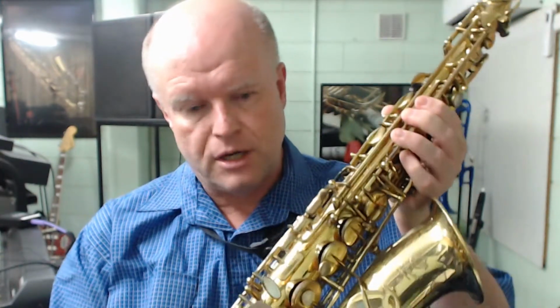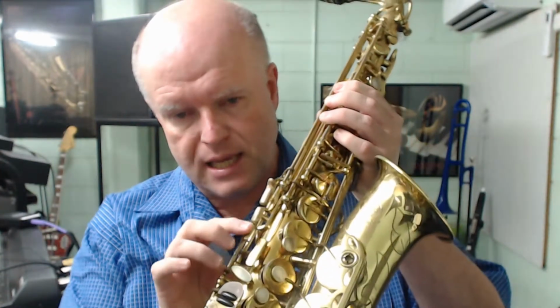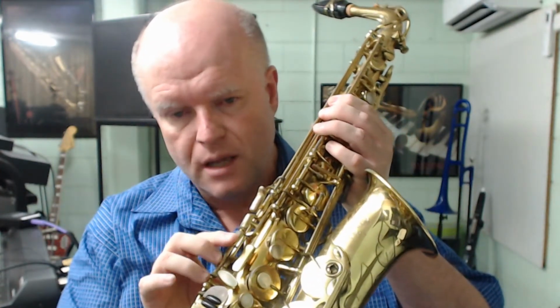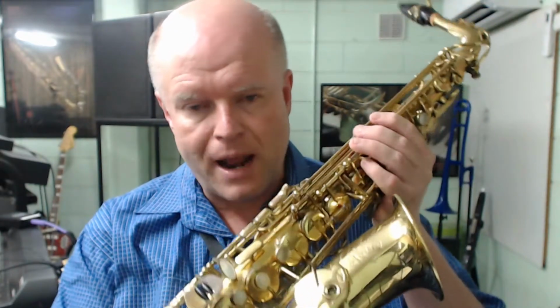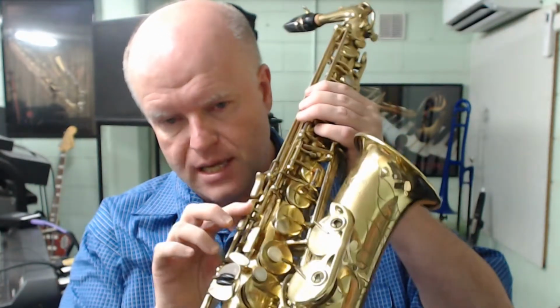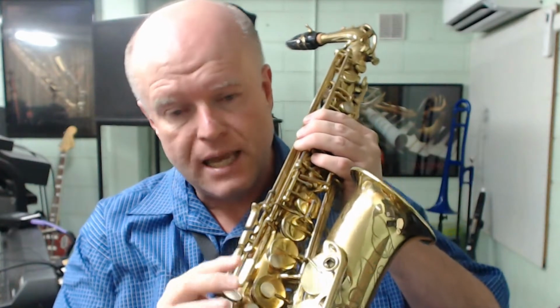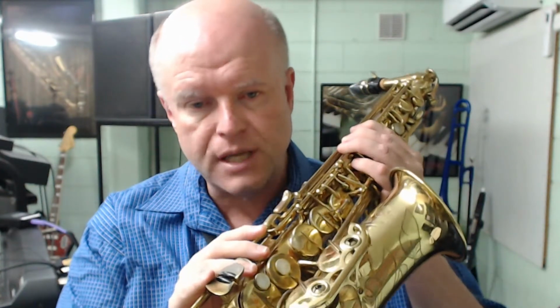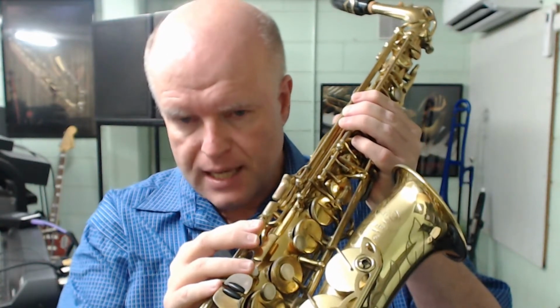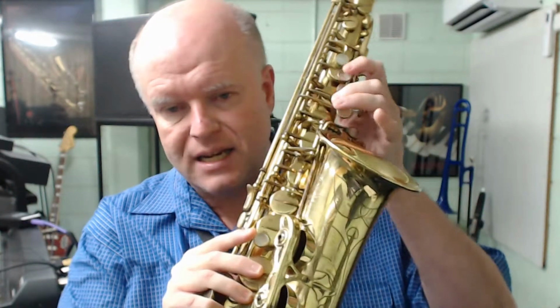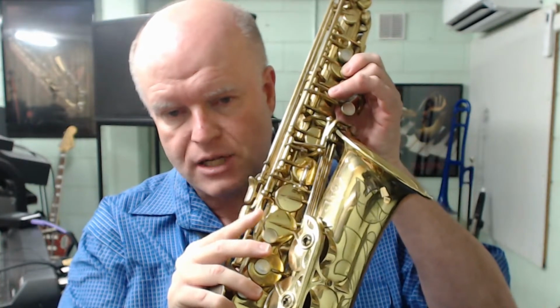So what I want to do in this tutorial is keep it brief, and I just want to introduce these three keys on the right hand side of all of the saxophones. The soprano through to the baritone all have these three right hand side keys, but they're also called trill keys for a good reason. The bottom key converts a standard A fingering to an A sharp.